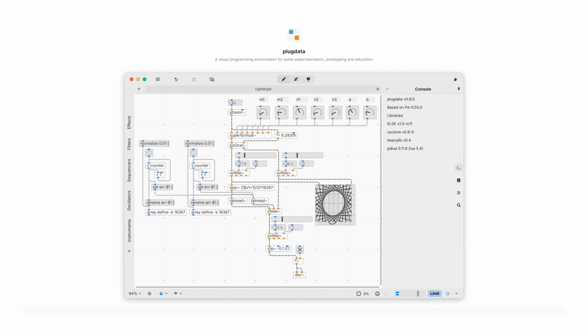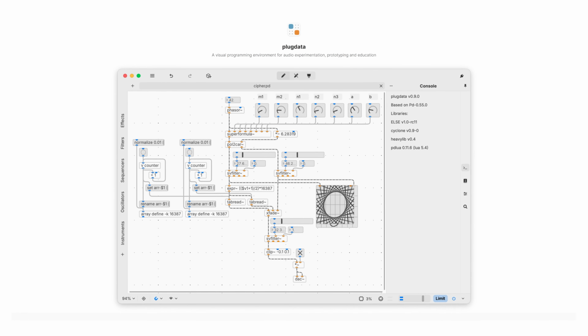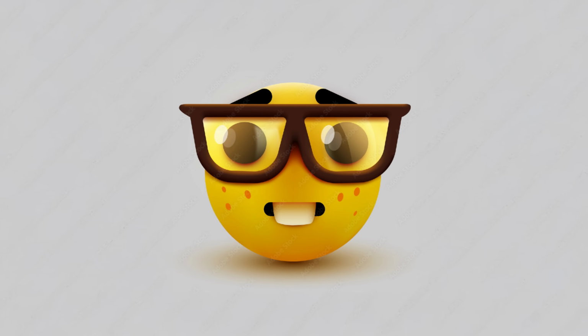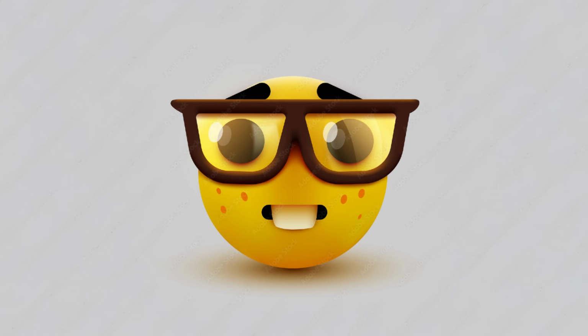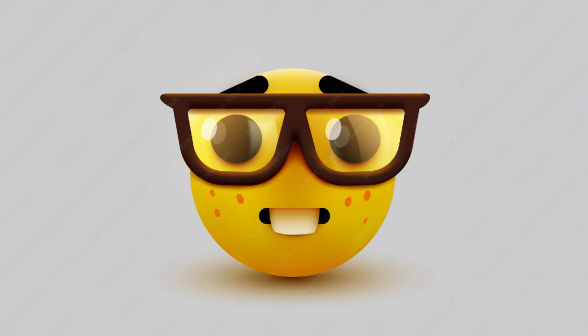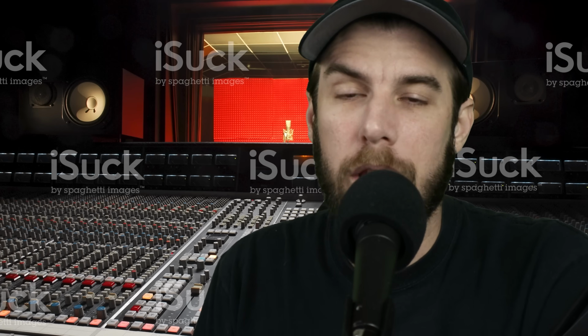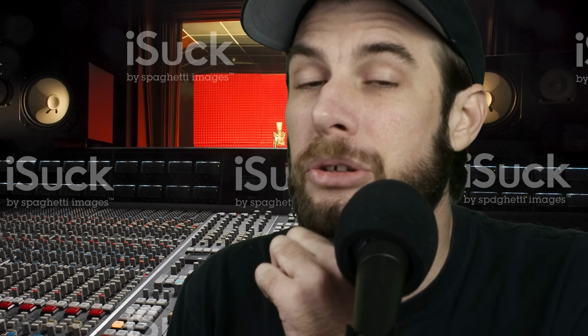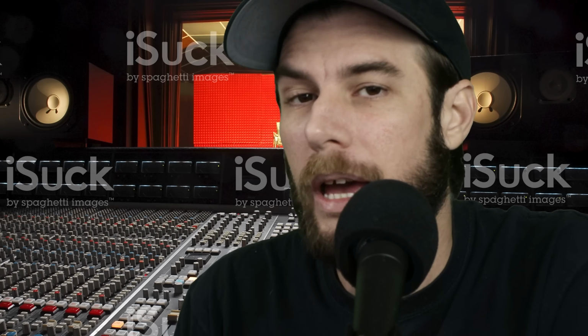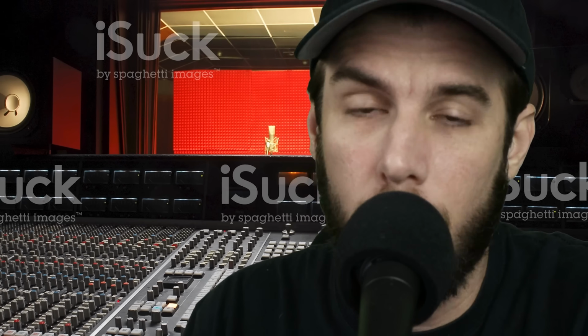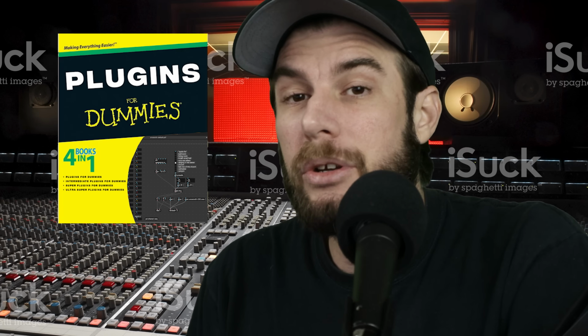It's a visual programming environment for audio experimentation, prototyping, and education. I know this sounds like some serious nerd stuff, but just hear me out, okay? Trust me. You're not gonna wanna miss this. It basically allows people to make plugins with visual elements instead of coding. The only catch is you have to download and install Plug Data in order to use these plugins. They're called patches, though. It's basically plugins for dummies.